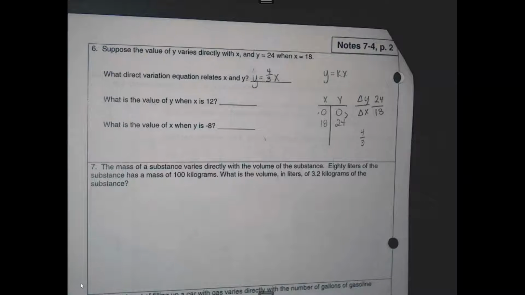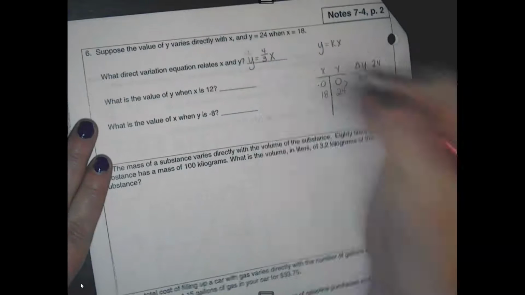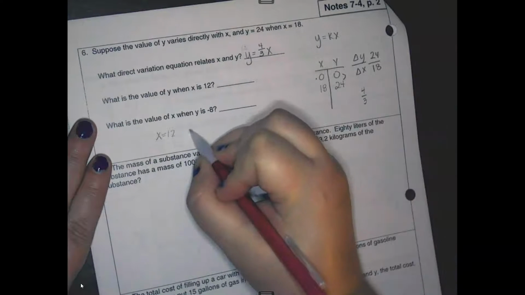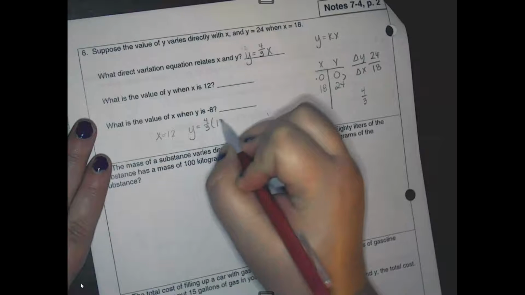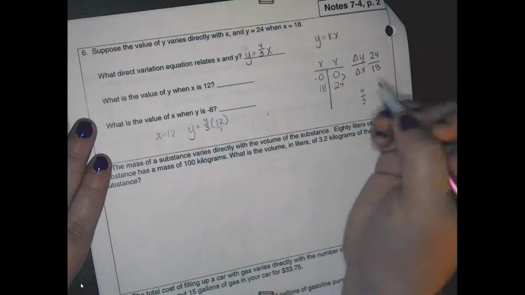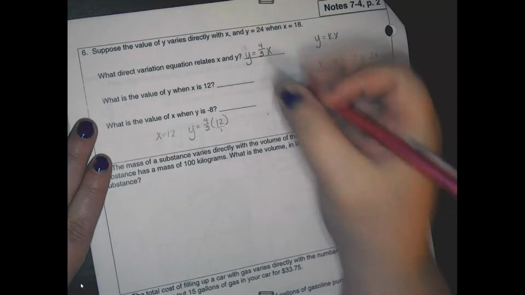All right, so let's look at what would be my value if x equals 12. So when I have x equals 12, my equation, y equals 4/3 times 12, okay, is going to be 16.